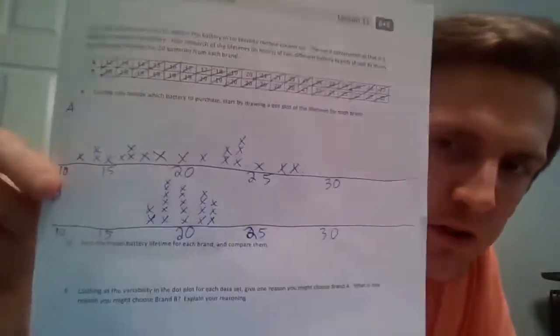Then cross off 1, 2, 3, 4, 5. Again, I got a lot of 21s. 1, 2, 3, 4 21s. Cross those 4 off. And then I have made a dot plot for brand A and brand B.